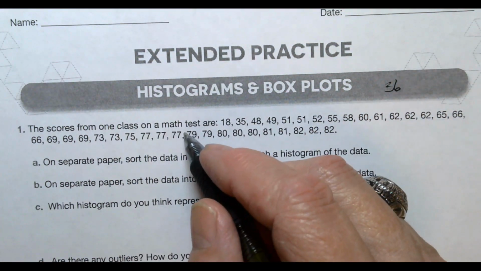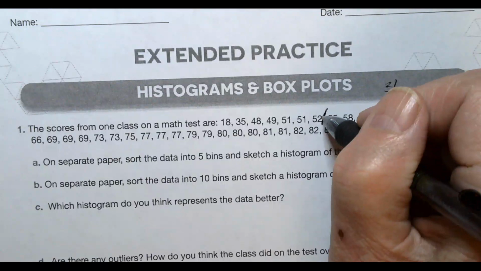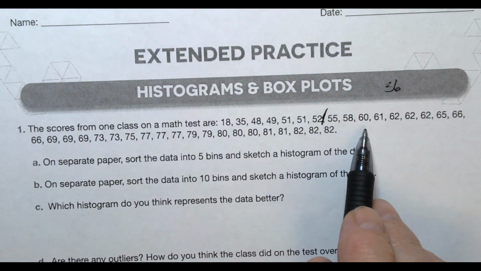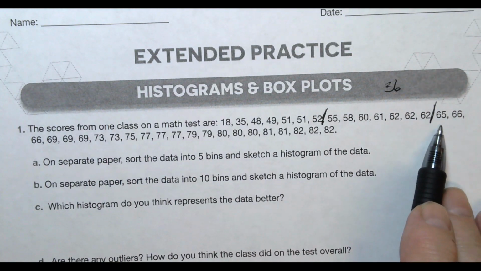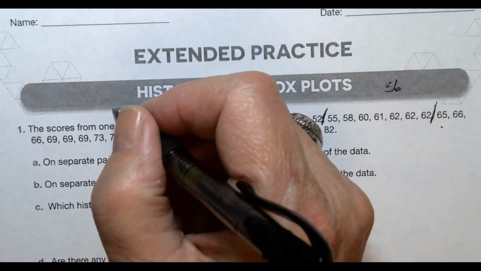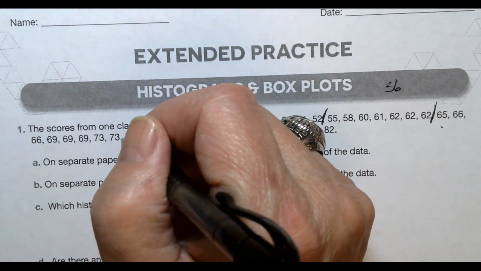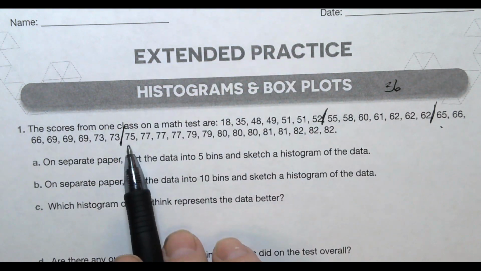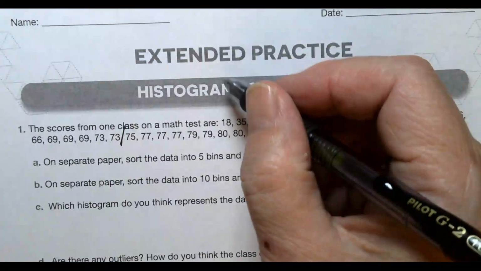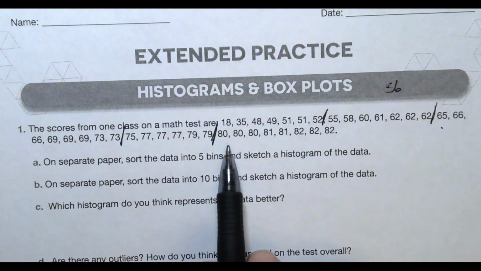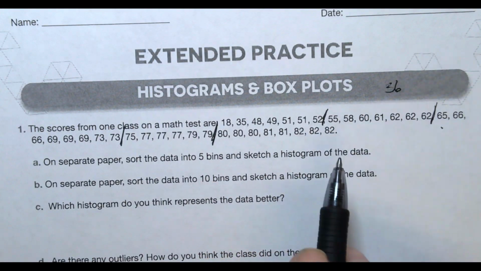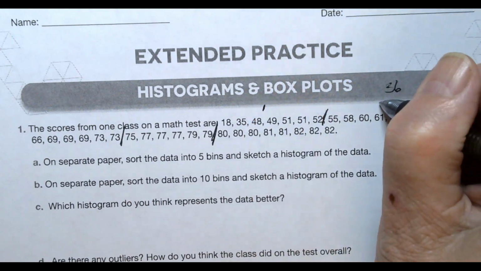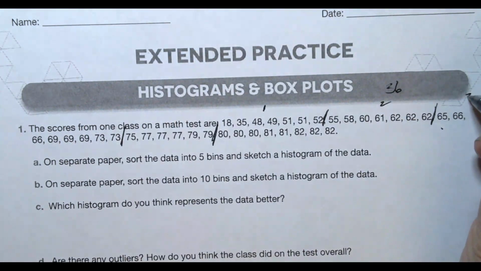So we're going to go from 18 to 52, then 55 through 62, then 65 to 73, then 75 to 79, and then the last seven. So this is bin number 1, bin number 2, 3, 4, and 5, right?